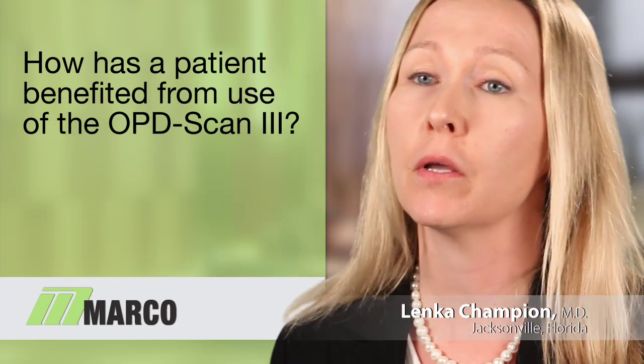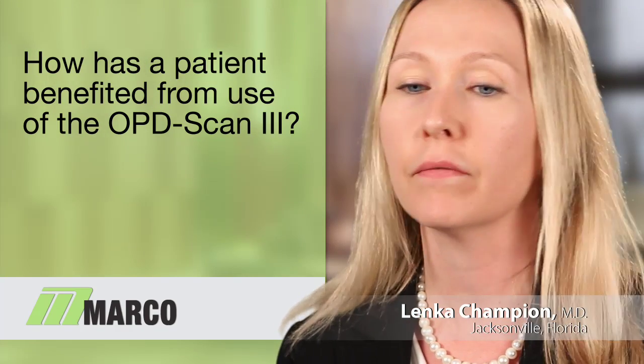Well, I think the OPD-Scan is a wonderful tool, especially for patients who have had multifocal implants. I have certainly, as any other surgeon, had a patient with an outcome that is less than ideal. I can think of specifically one patient who, after his surgery with an uncorrected vision of 20/25 J1, nicely done surgery with a nicely centered implant, was still unhappy.